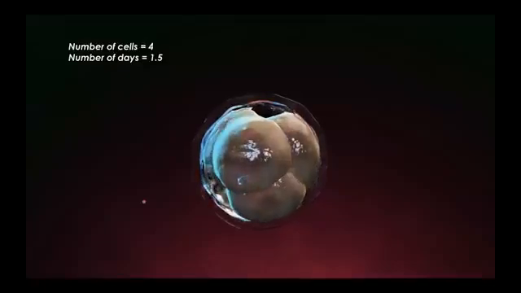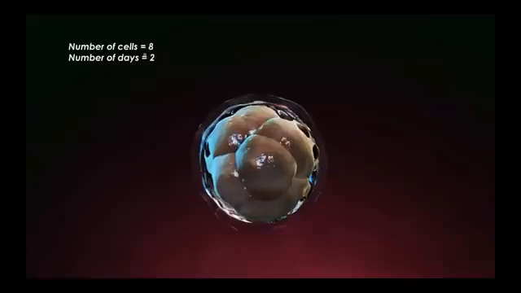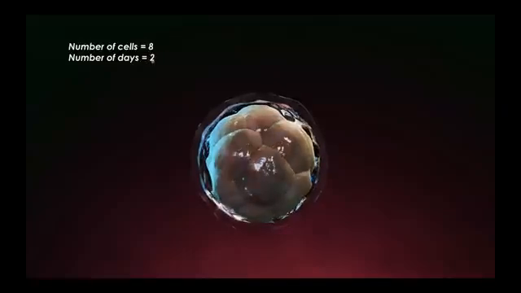And during those first divisions that happen during the first days, you can see the days of the mouse development here, the cells are thought to be very similar to each other in terms of potential. The system is also very plastic. You can remove one cell and still form a full organism.